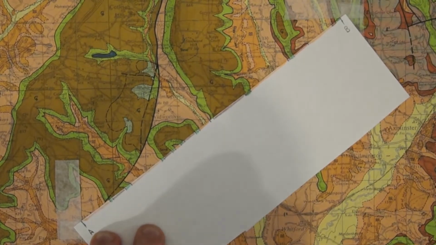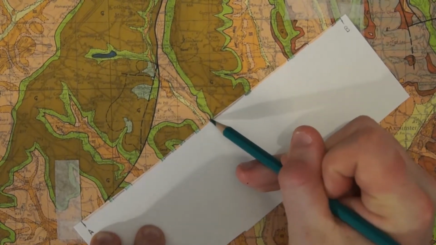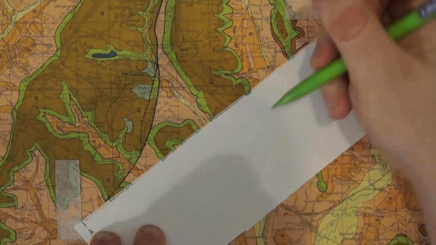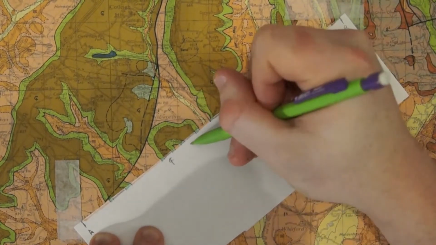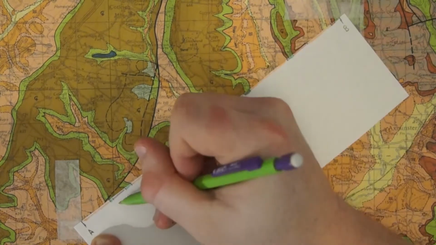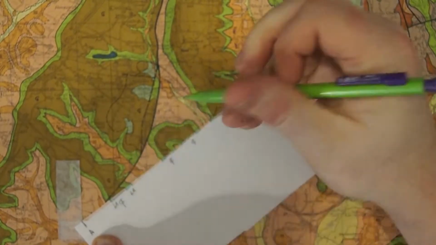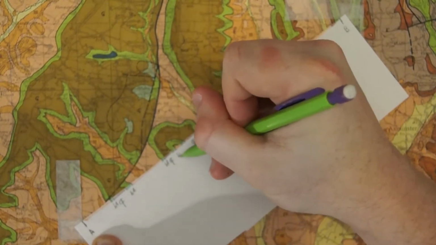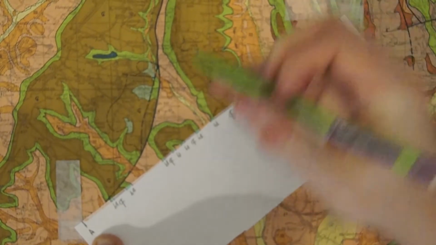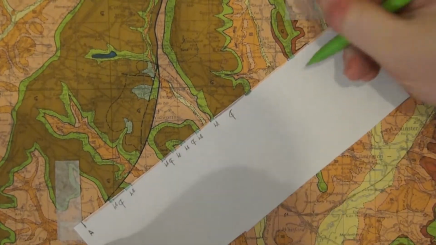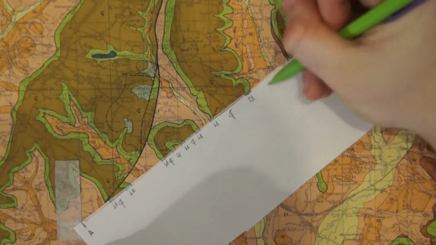Then what you can do is, if you wanted to, you could further label your cross-section strip to show what rock types you've got. So for instance, I've got the CF there, CF there, CF, the clay with flints. Then I've got the green sand, which on our stratigraphic column is H4. And you can see that I could continue that to label my cross-section strip as completely as possible.